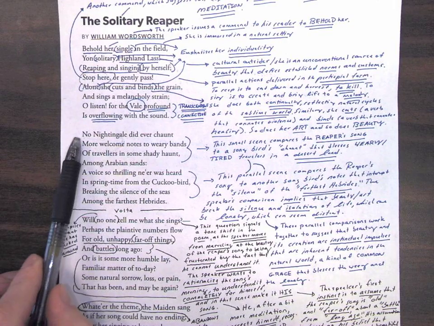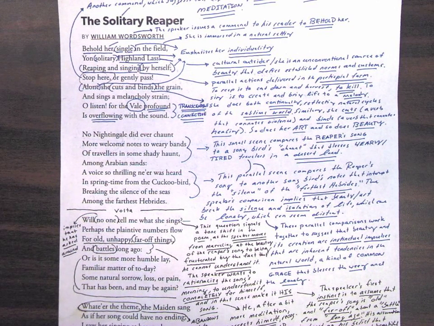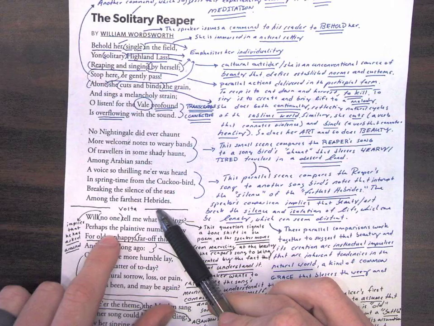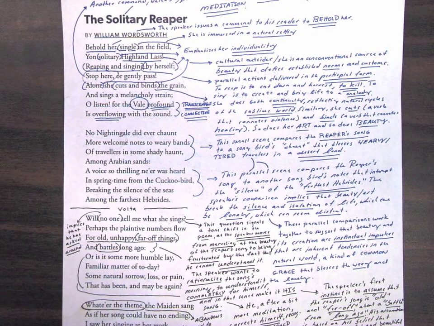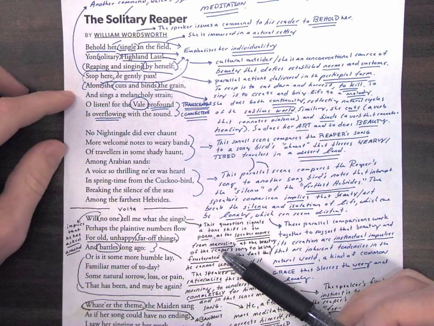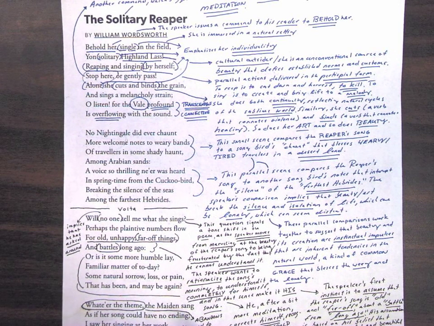The speaker then compares, in another parallel or juxtaposing comparison, the song to the song of a cuckoo bird, breaking the silence of the seas among the farthest Hebrides. So the Hebrides, again, are islands off the coast of Scotland. The song of the reaper is compared to the song of a songbird breaking that silence, entering into that silence. It's an image of connectivity. It's an image of beauty's ability to bring people together, to interrupt the loneliness of life, to interrupt the silent and distant and far away experience that oftentimes can be our lives. And after the first 2 octets, we have a volta.